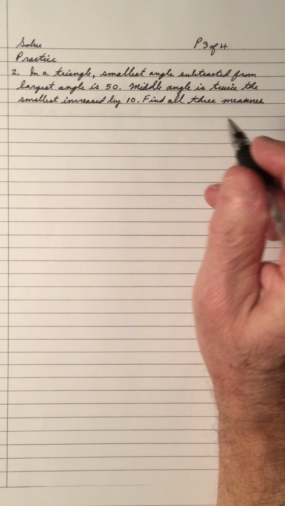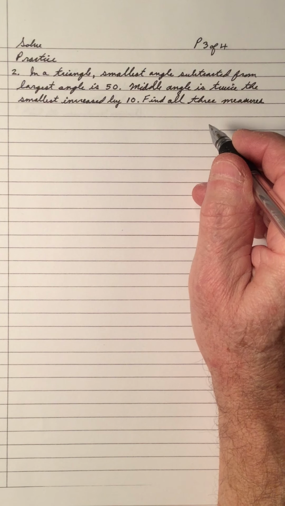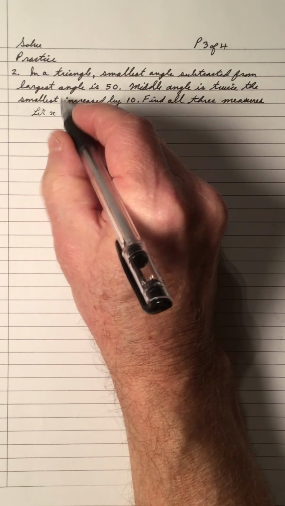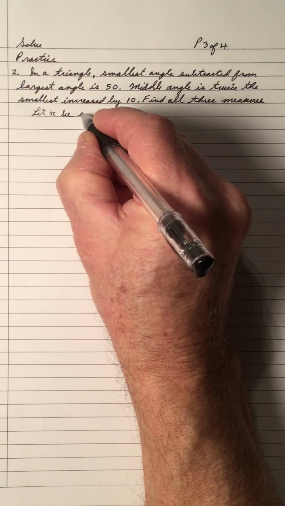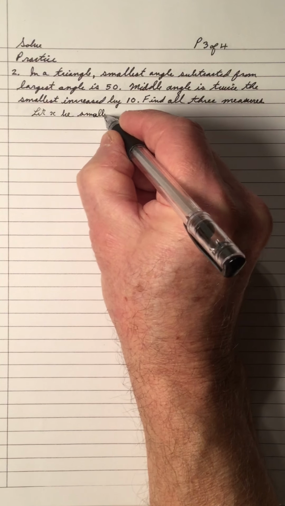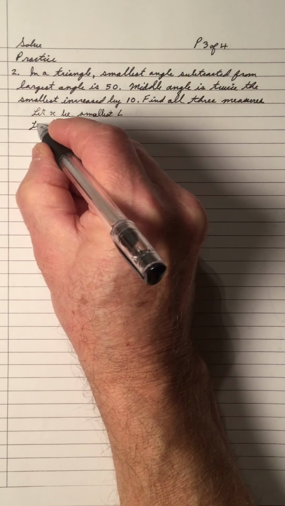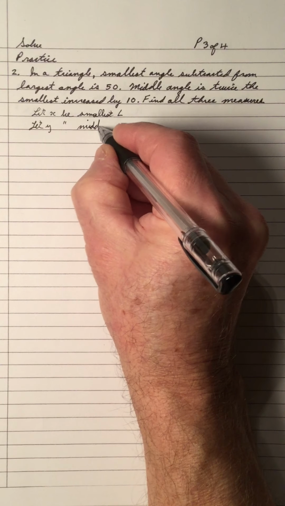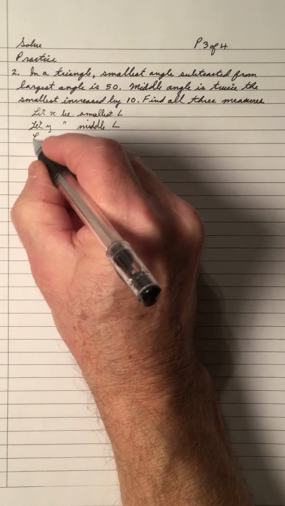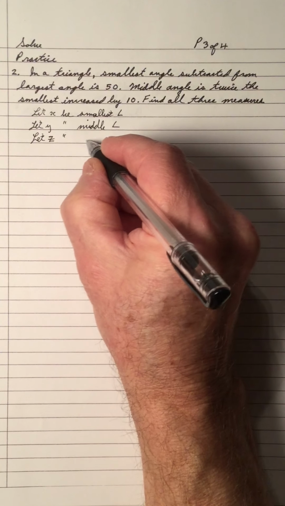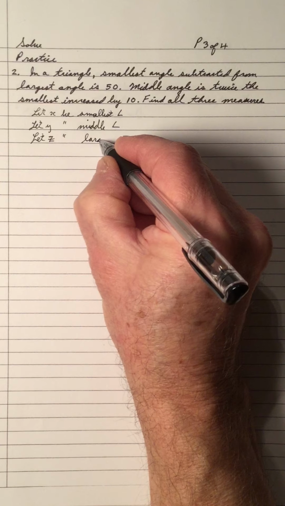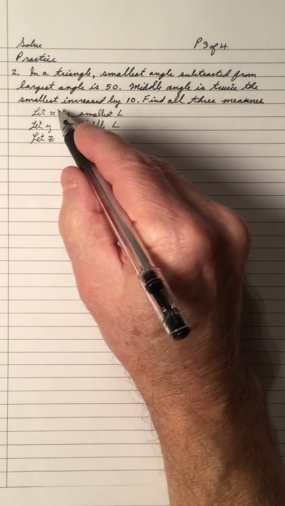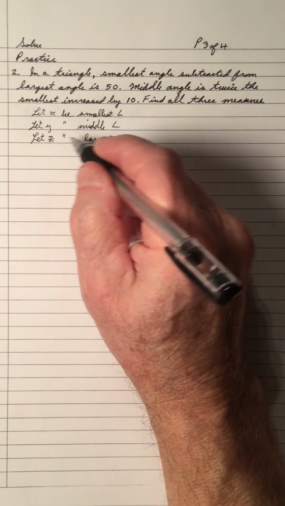So we have a triangle and we have angles. So the first, I'm going to let x be the measure of the smallest angle. I'm going to let y be the measure of the middle angle. And I'm going to let z be the measure of the largest angle. So the smallest is x, the middle is y, and the largest is z.